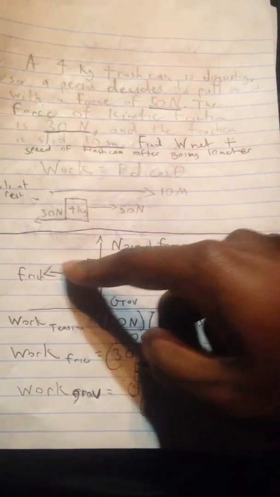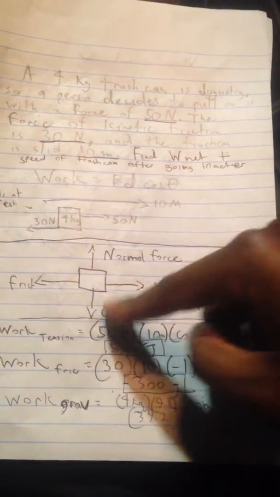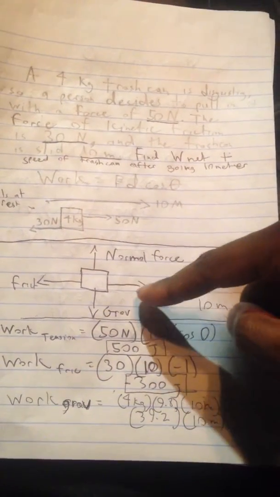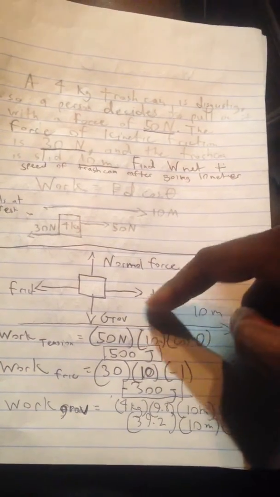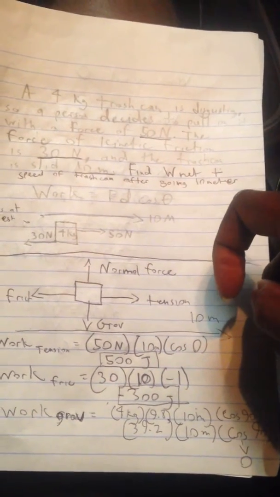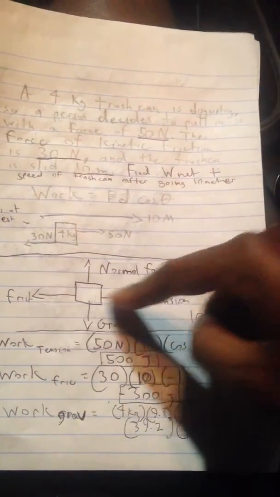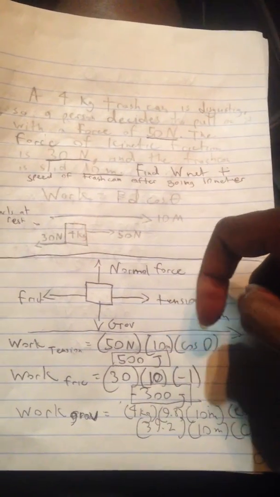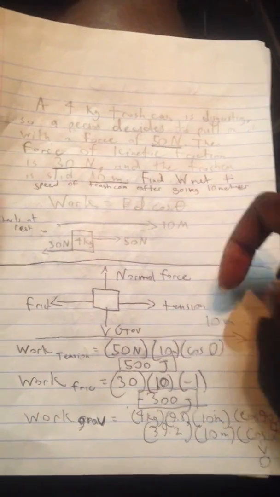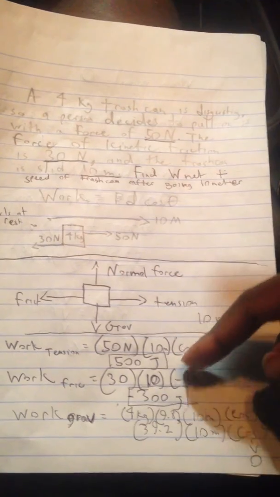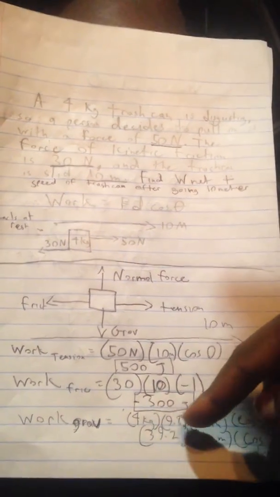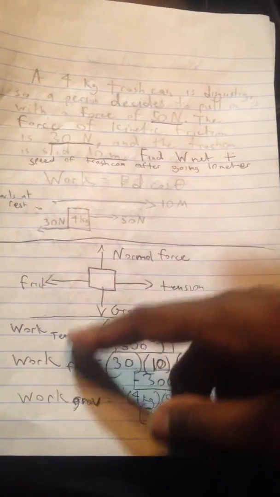times -1, which I derived because the friction is pulling it this way to the left, but it's being pulled towards the right 10 meters, so this forms a 180 degree angle, and cosine 180 translates to -1, and that'll give me -300 joules being transferred to the trash can for the friction.